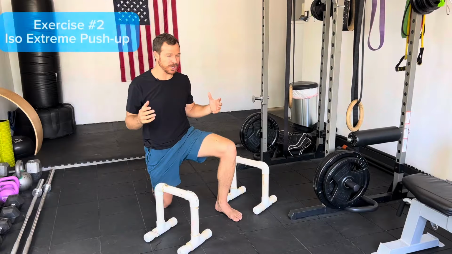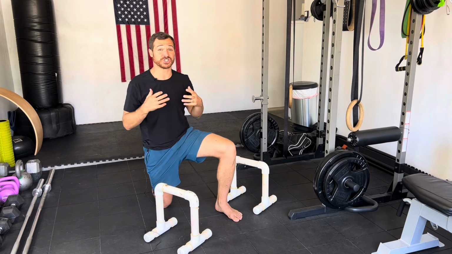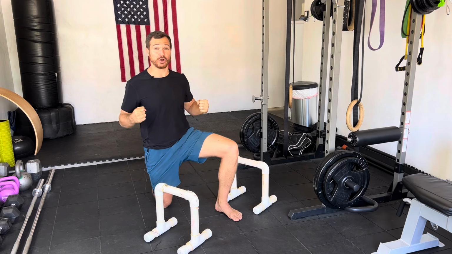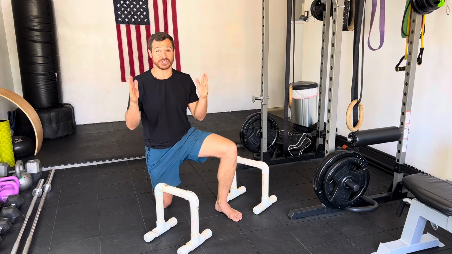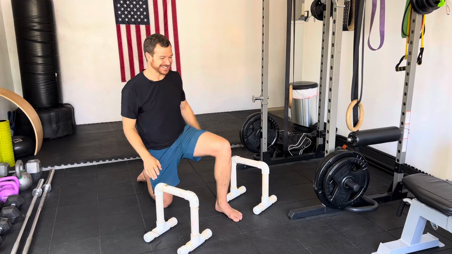So this is called ISO Extreme Push-Up. This is unparalleled for creating strength and length across the front of the chest and shoulders. Think of it like strength training meets stretching put together, but like amped up to 11, right? So let me show you how to do this.